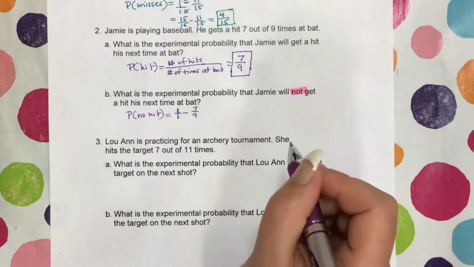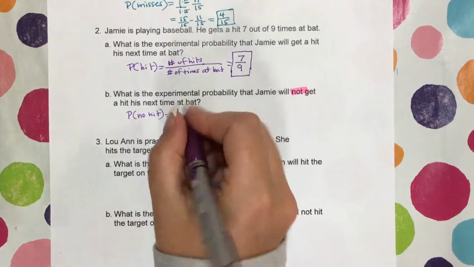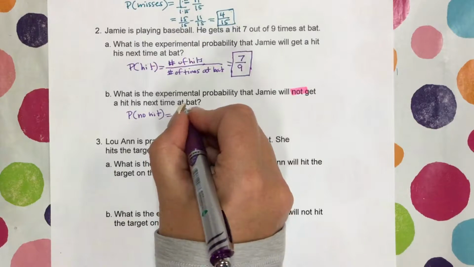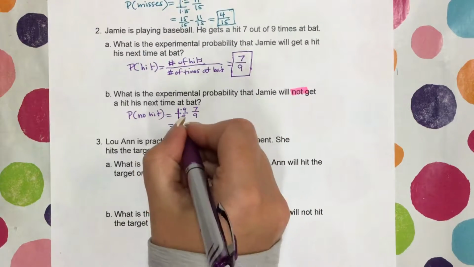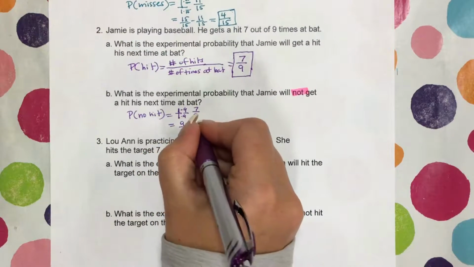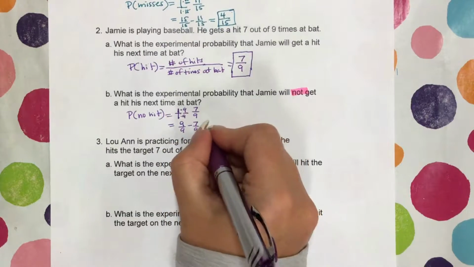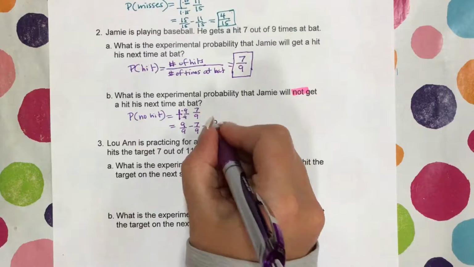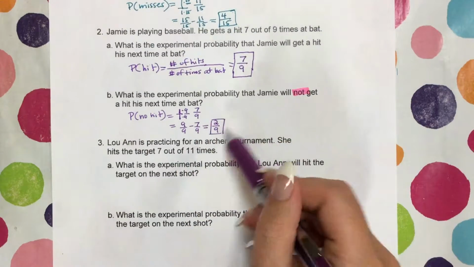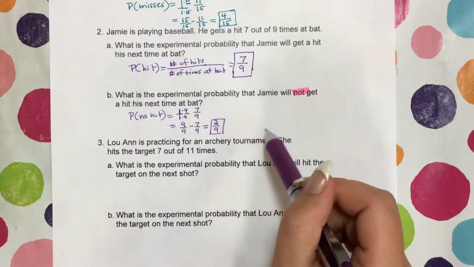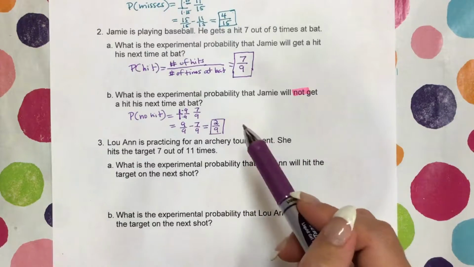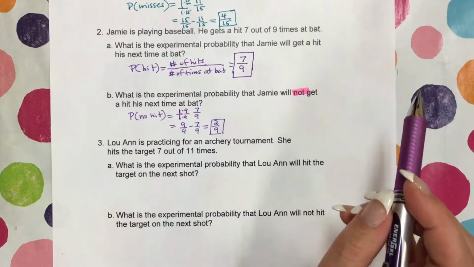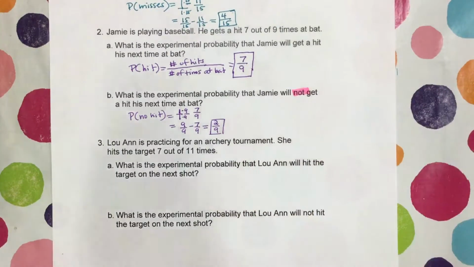That's 1 over 1, right? We need to get a common denominator, so we multiply the top and the bottom by 9, which is going to leave us with 9 over 9 minus 7 over 9, and we subtract. 9 minus 7 is 2 over 9. Boom, there we go. So it's 2/9 is the probability that he will miss, or not get a hit the next time at bat.